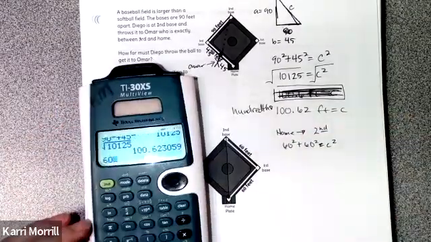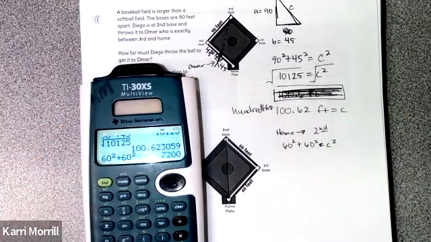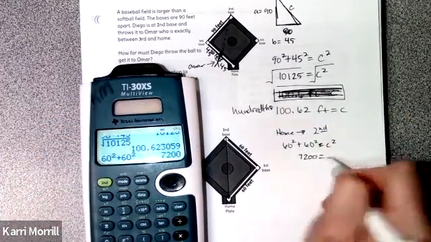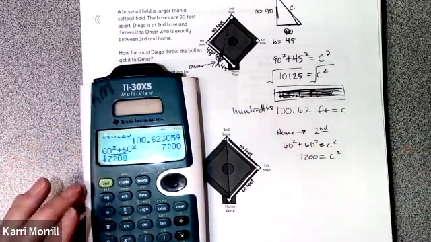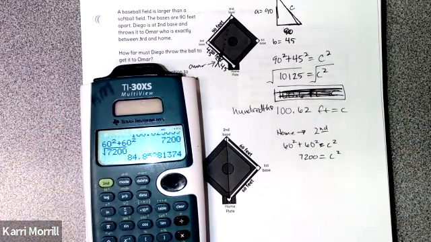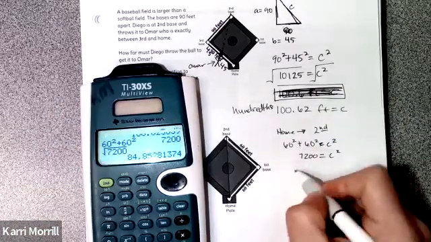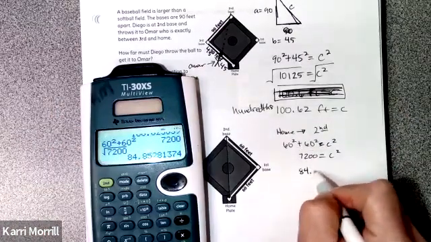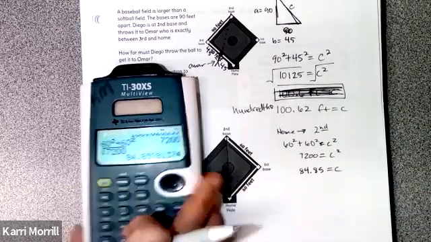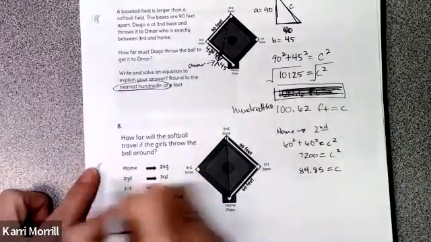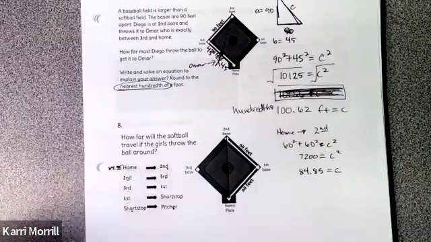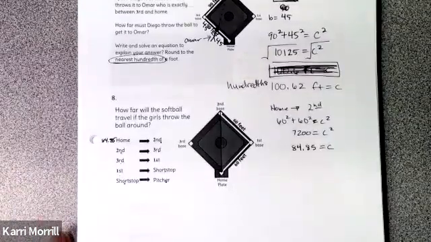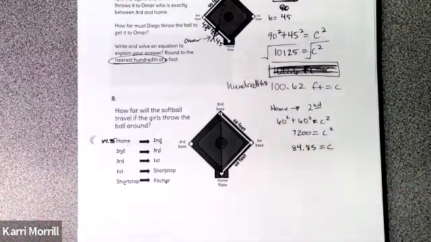So 60 squared plus 60 squared equals 7,200. Take the square root of that. And we're going to round to the hundredth again, just like the baseball one. So we'll say 84.85 is the C value for that one. So let's go write that over here. 84.85. I have a little hole punch there, so I just squeezed it in there.